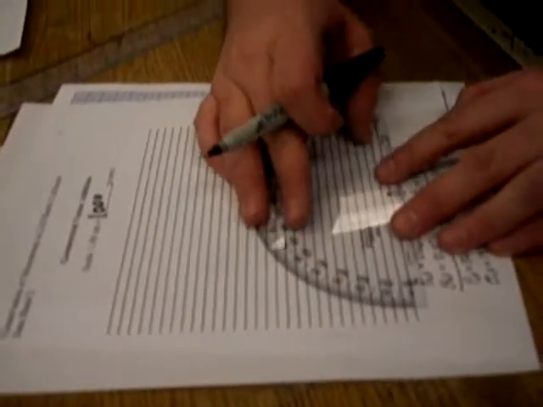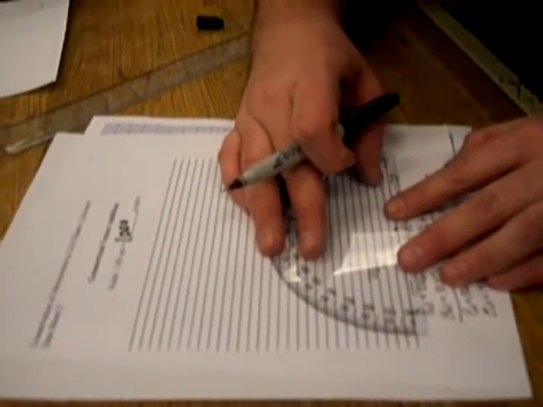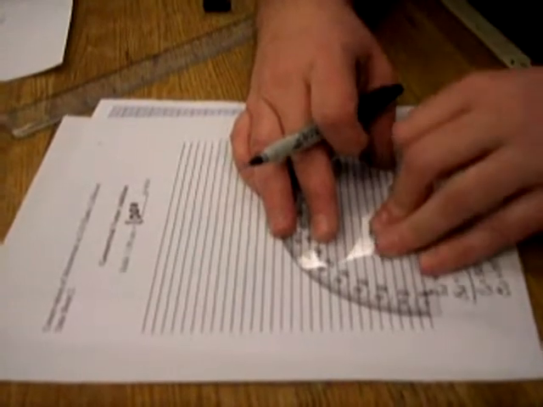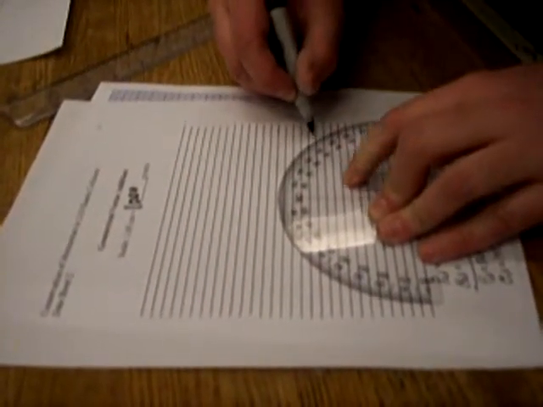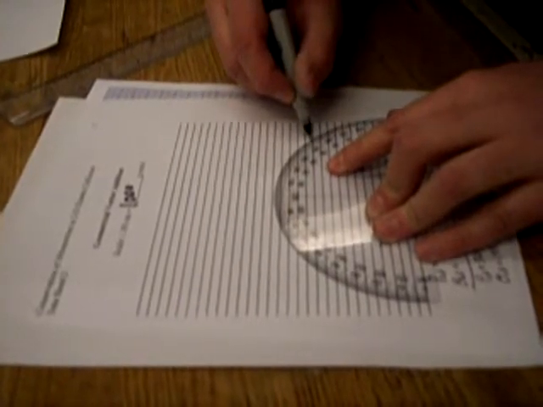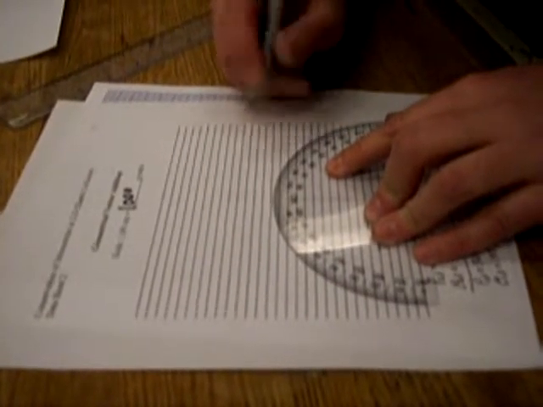So I'm going to plot this one. Our first angle measured off the positive x-axis, 45.5. Take my protractor. 45, right? Yes, good.